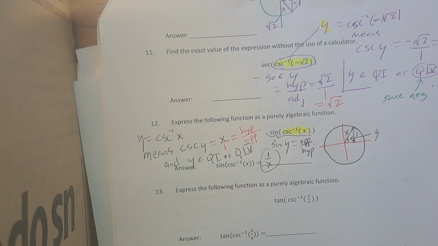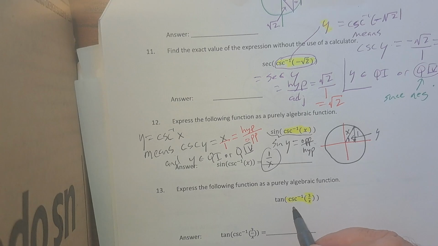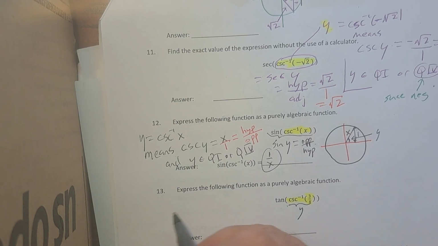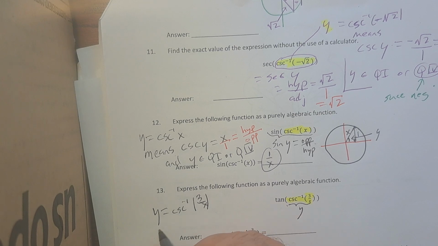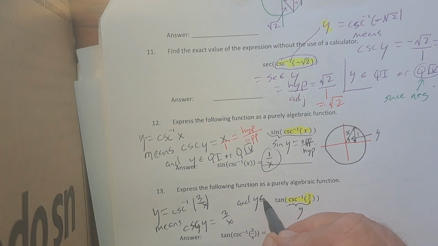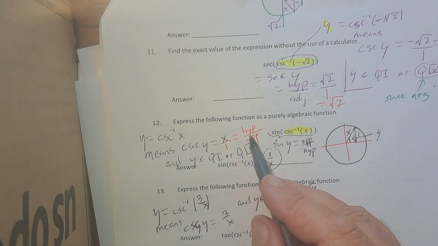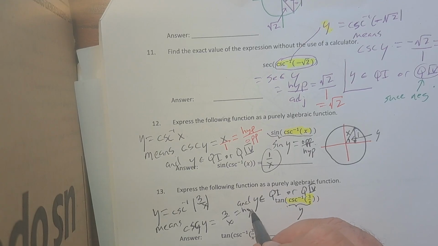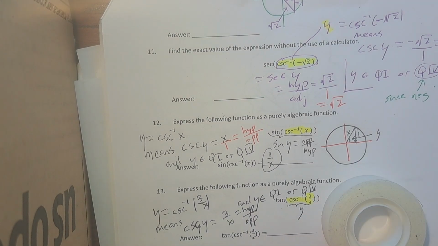All right, next one. Again, it's a function of a function, so work on the inside part first. It's the same inverse trig function, so it'll mean the same thing. I'm going to name this part y. Then y is the inverse cosecant of, in this case, 3 over x. That means the cosecant of y is 3 over x, and the y's come from quadrant 1 or quadrant 4. Like before, cosecant is hypotenuse divided by opposite.